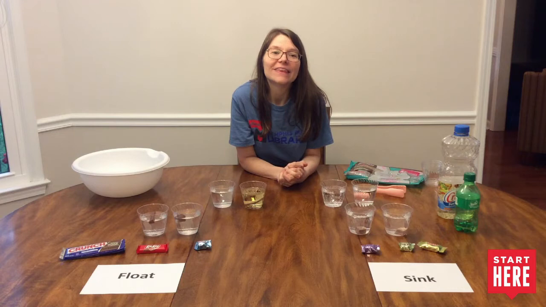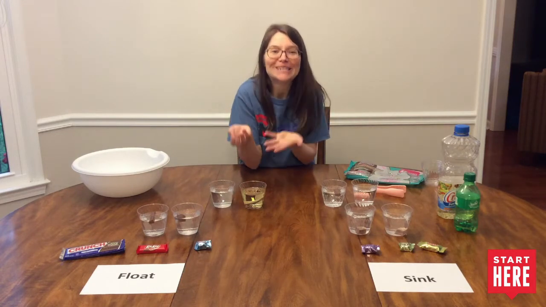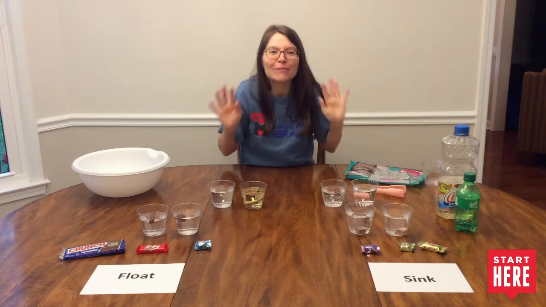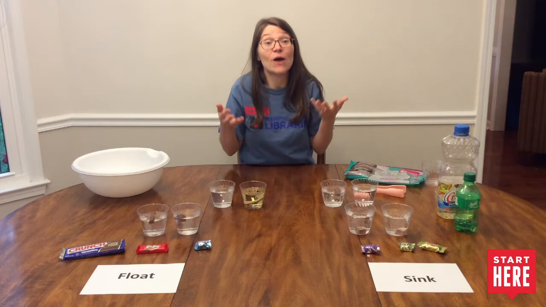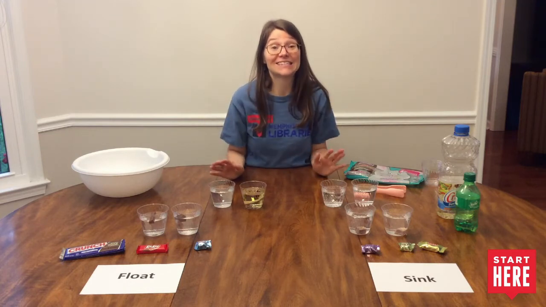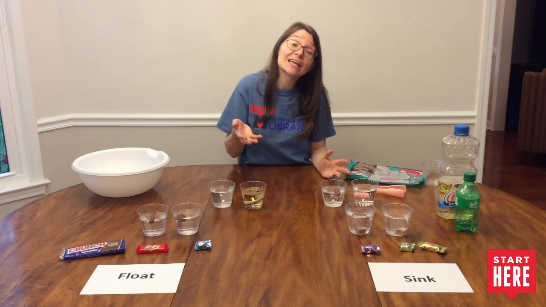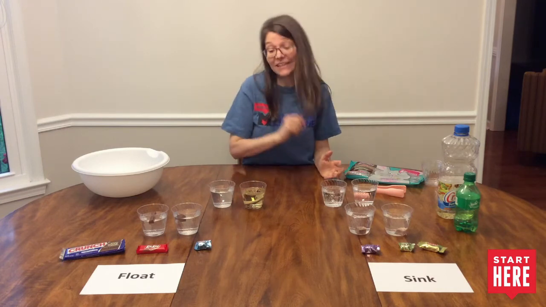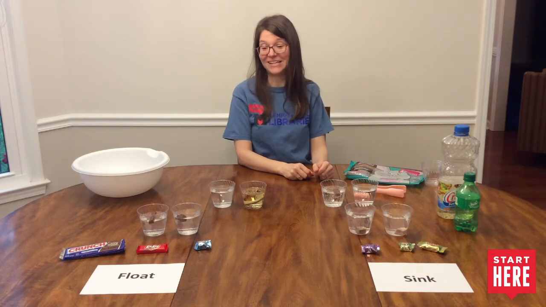Well, why did it sink? Well, these candy bars floated in the water because they were less dense than the water. Think of all those trapped air bubbles. But oil weighs less than water, making it less dense. It's also less dense than the candy bar. So the candy bar sinks in oil. Wow. What fun.